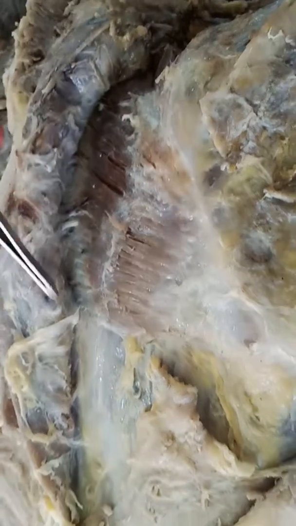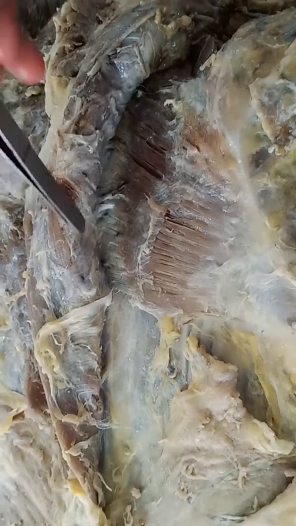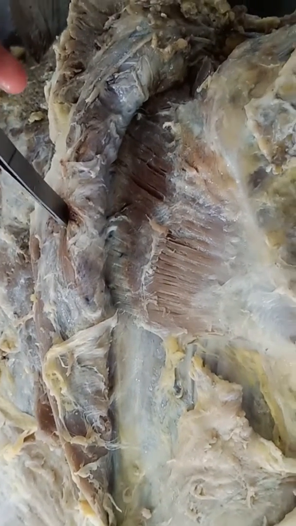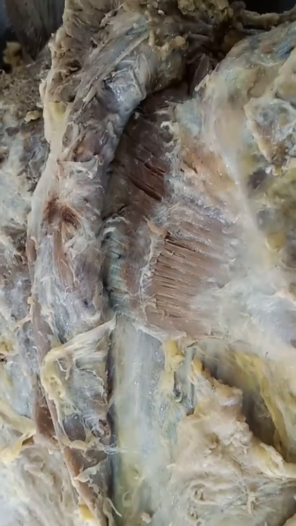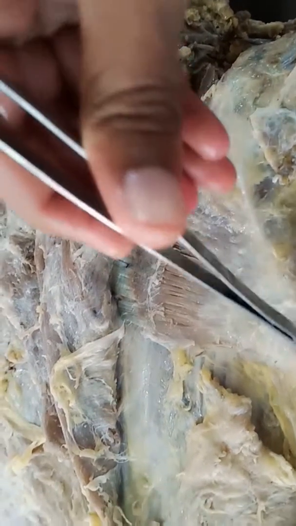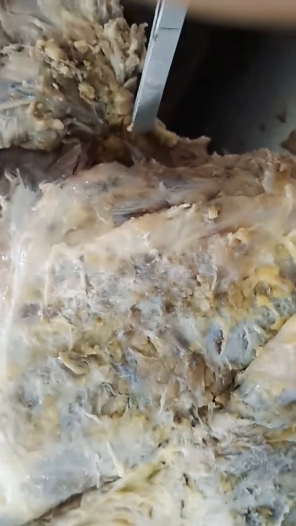Rhomboid major. Its origin starts from spines of T2 to T5 and supraspinous ligaments. Medial border of scapula below the root of the spine. Supraspinatus muscle lies above the spine of the scapula and infraspinatus muscle lies below the spine of the scapula.